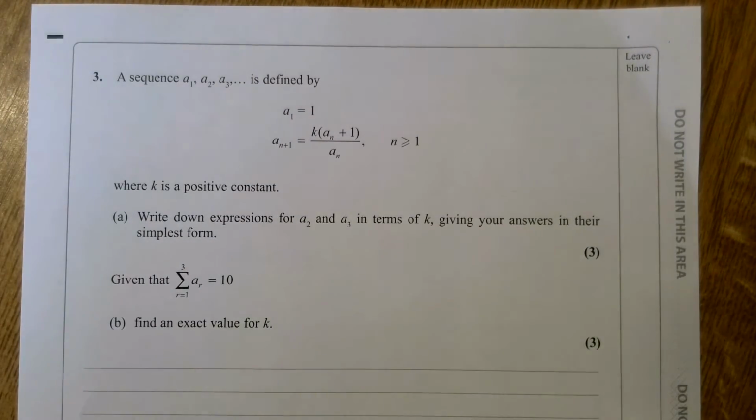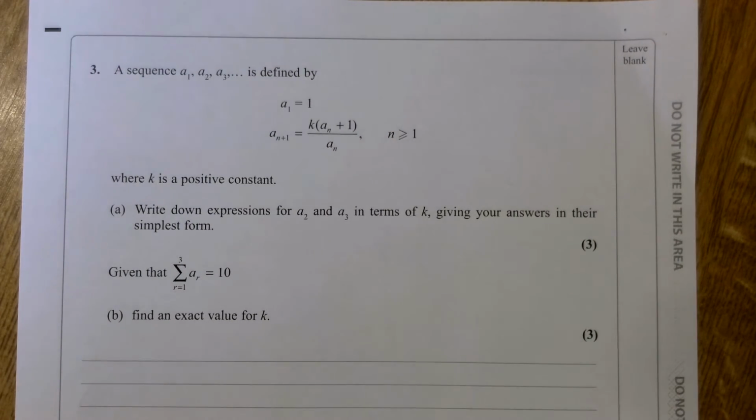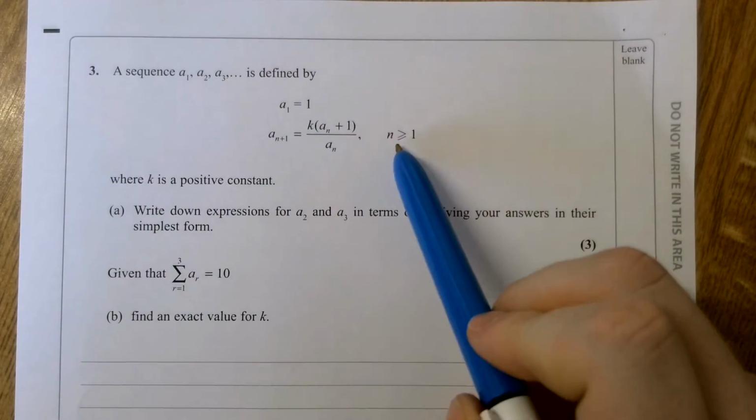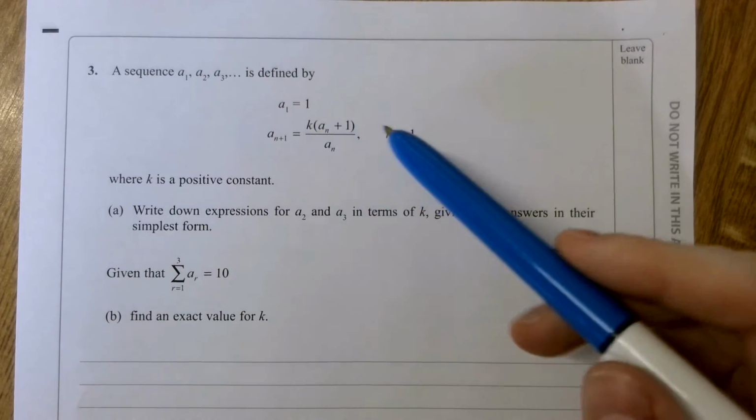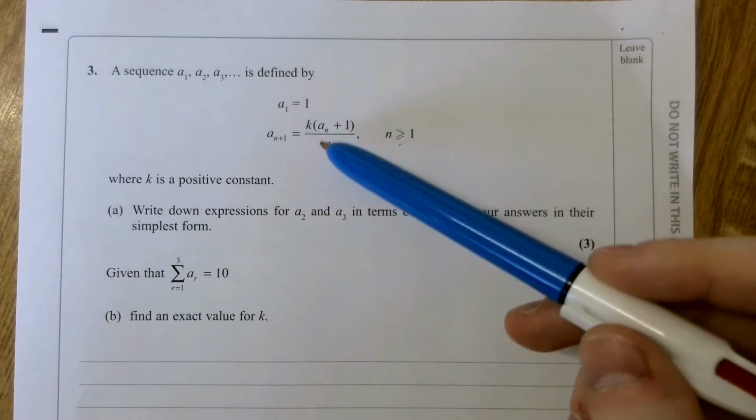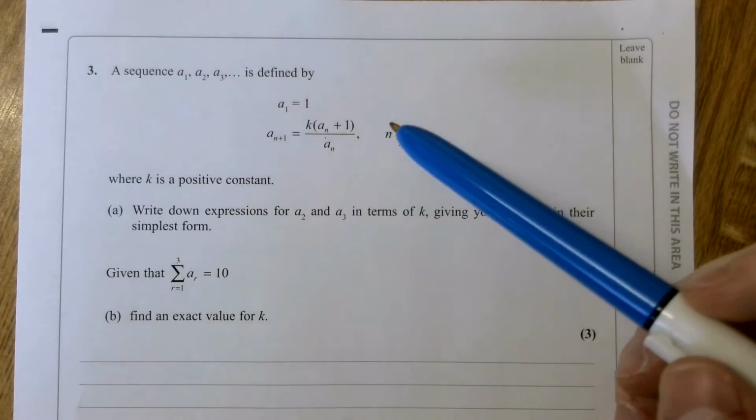Okay, we've got ourselves a sequence this time. So a sequence A1, A2, A3, and so on is defined by A1 is 1, so that's the first one there, and then every other term after, for n larger than or equal to 1, is defined by this thing here: A(n+1) equals k multiplied by (An plus 1), all divided by An.